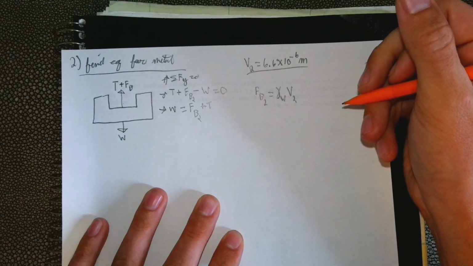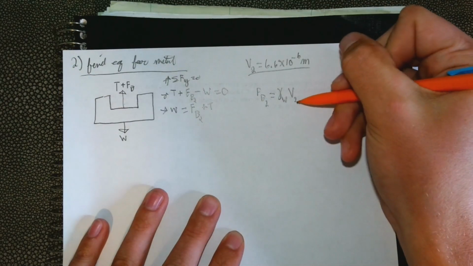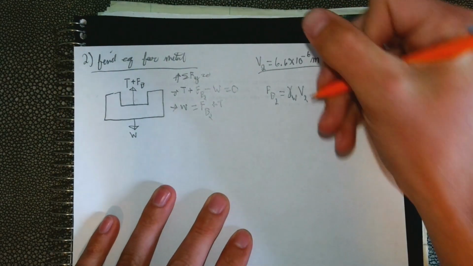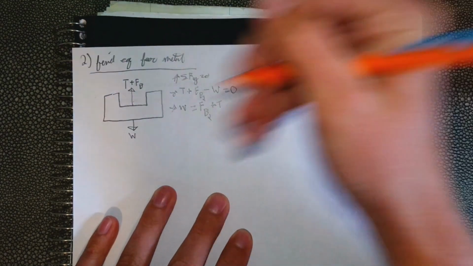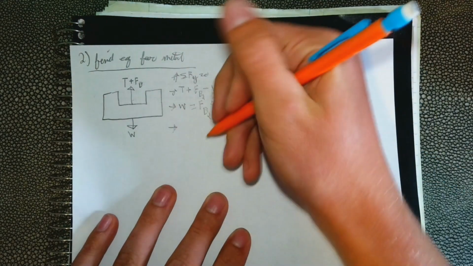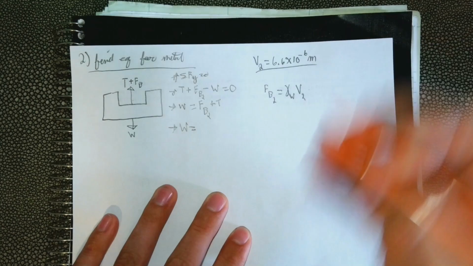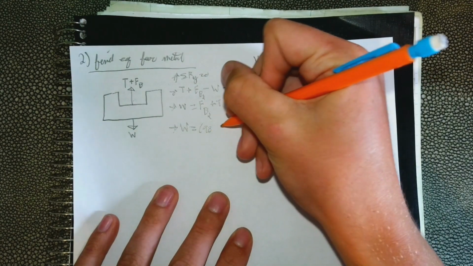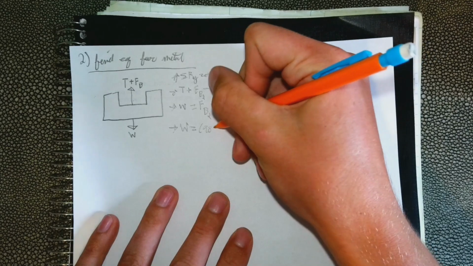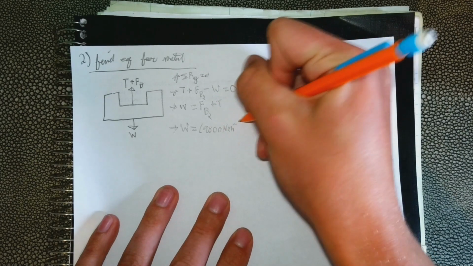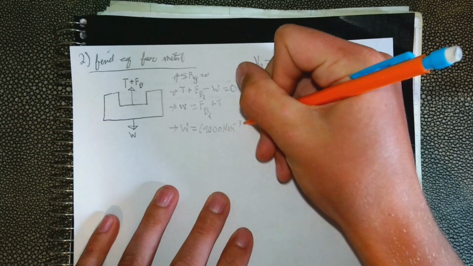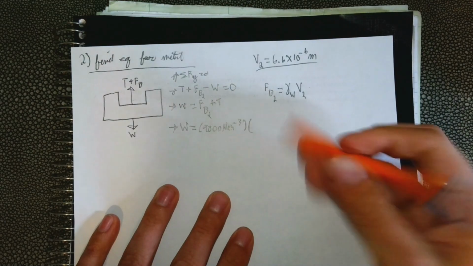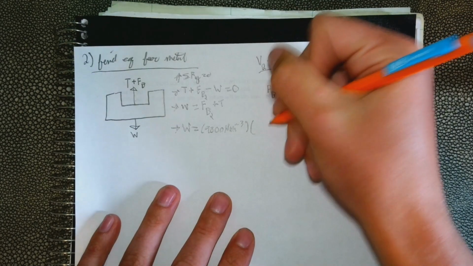So we can actually go ahead and plug this in. We know all these values. So weight equals specific weight, which we said was 9,800, right? Yep. And then multiply it by that volume displaced, which is the whole entire object.